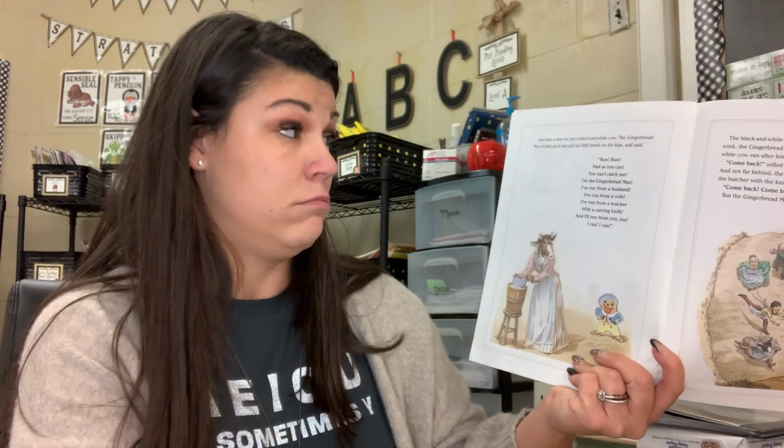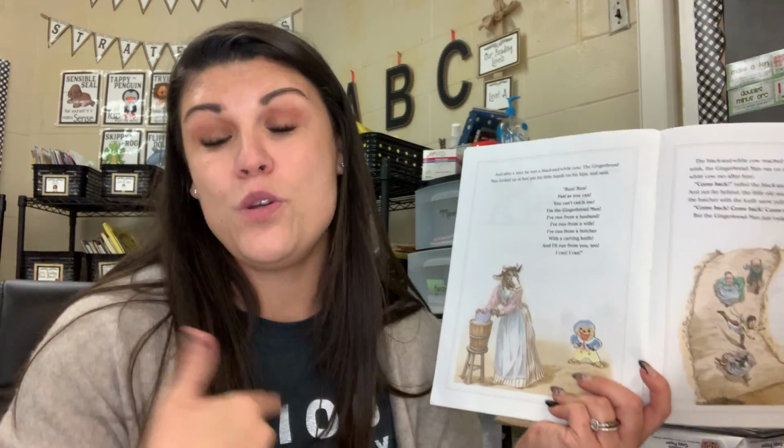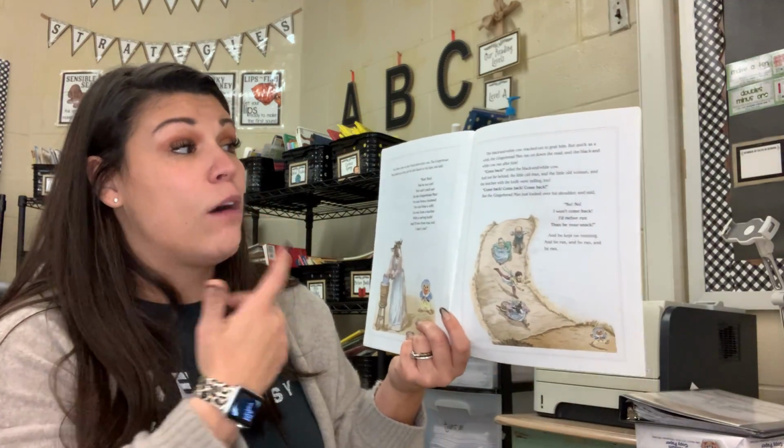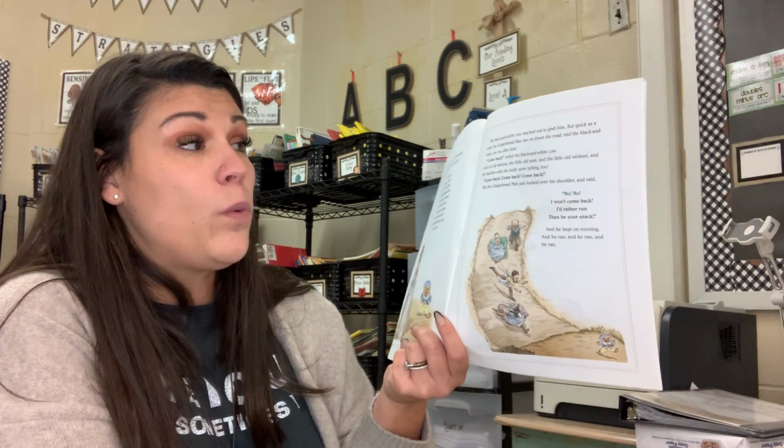And after a time, he met a black and white cow. The gingerbread man looked up at her, and he put his hands on his hips and said, do it with me, guys. "Run, run, fast as you can. You can't catch me. I'm the gingerbread man. I run from a husband. I run from a wife. I'd run from a butcher with a carving knife, and I'll run from you too. I can."